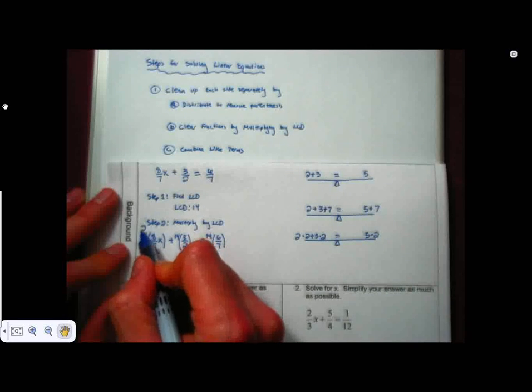Okay, now if I multiply this through, well, 7 and 14 are going to cancel each other out, at least the 7 is going to be canceled out. 14 divided by 7 is 2, so I'm going to cross out 14 over 7 and just write 2. And so then that means all that's left is 2 times 8x, which is 16x.